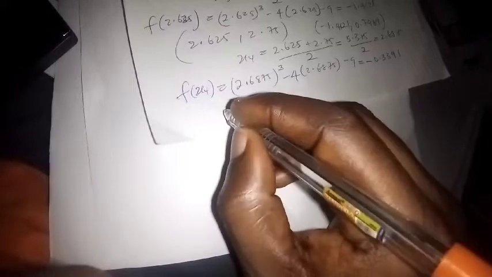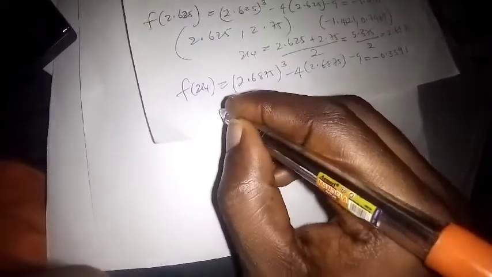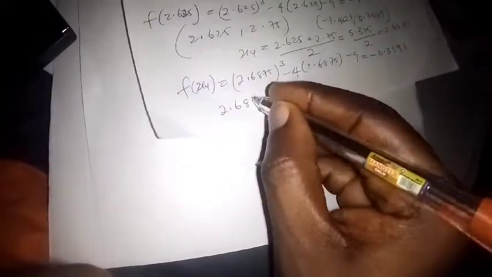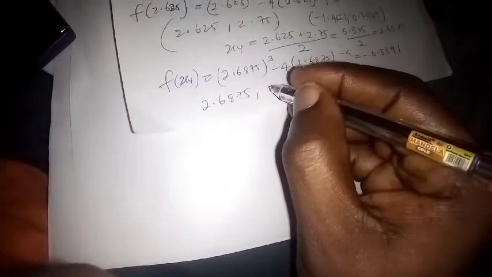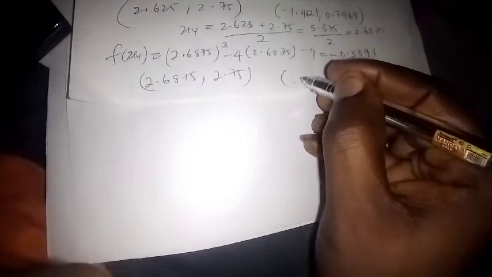Now this is the answer. So the new interval and roots are 2.6875 and 2.75, with minus 0.3391 and 0.7969. These are the two values we are now working with.